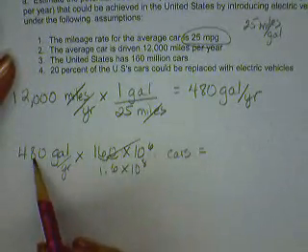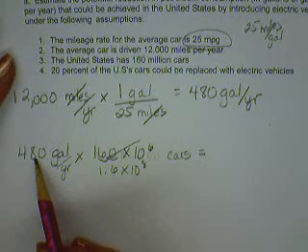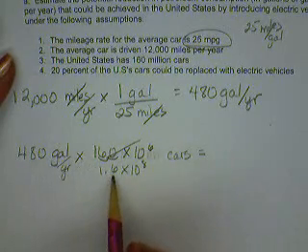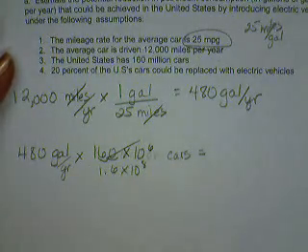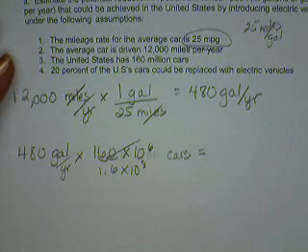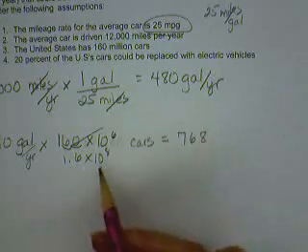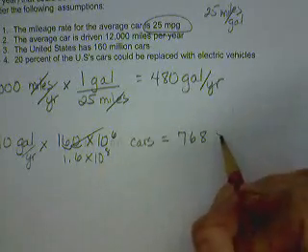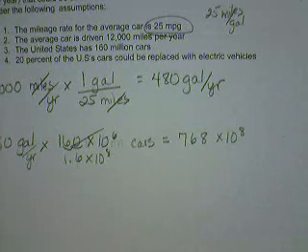And so now I can multiply 480 gallons times 1.6, and I'm going to get the total number of gallons of gas needed per year for all the cars. Doing it by hand, you're going to end up with 768 times 10 to the 8th gallons of gas.